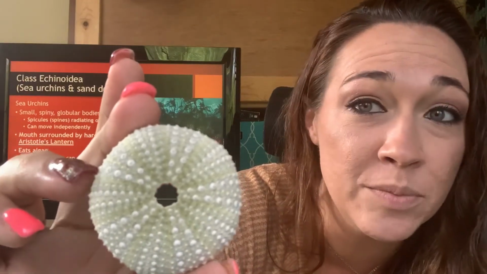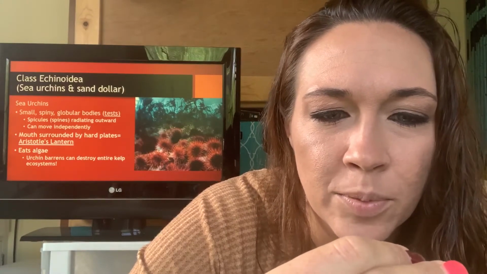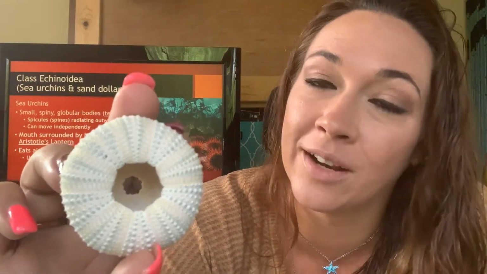Okay, so this right here is a sea urchin test, and what you can see, there's all those little tiny bumps. Each one of those bumps would have had a spine. Now, if you look very closely, and I don't think you can see it here, but there are tiny little holes on the bottom side. Those tiny little holes are actually where the tube feet are going to come out of.